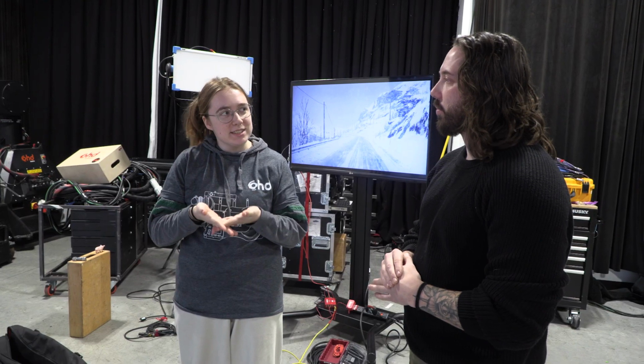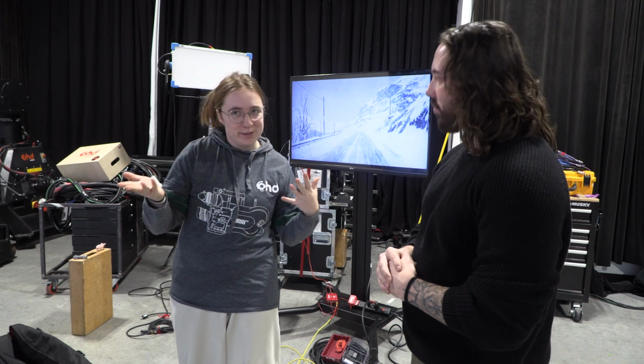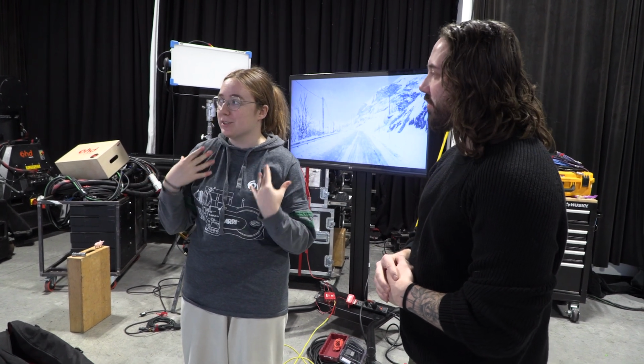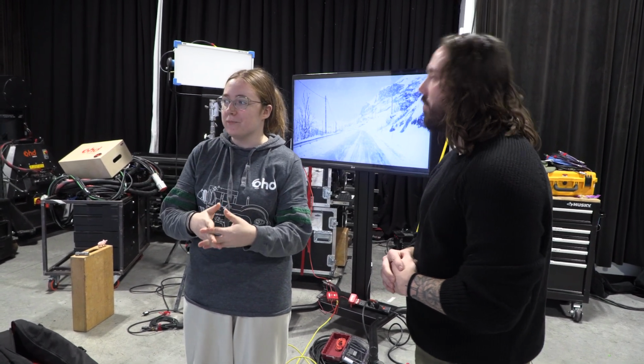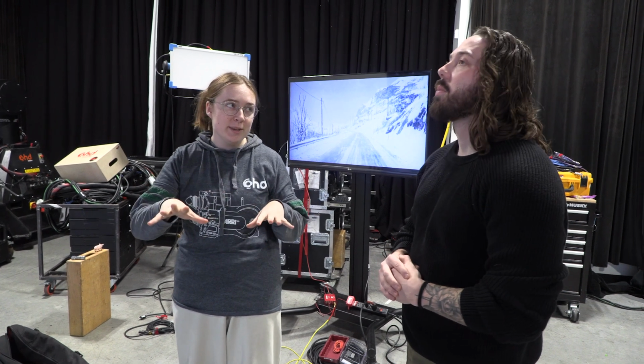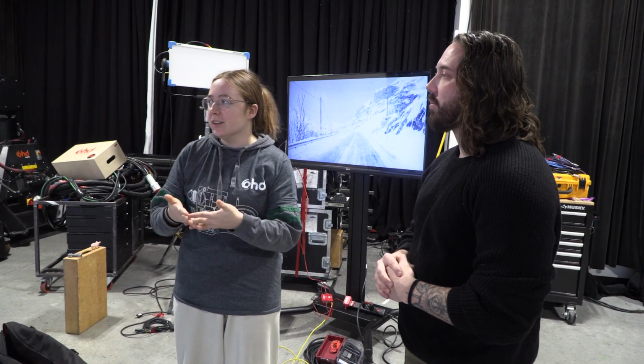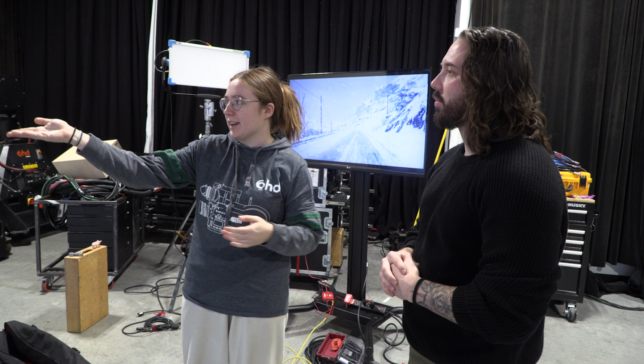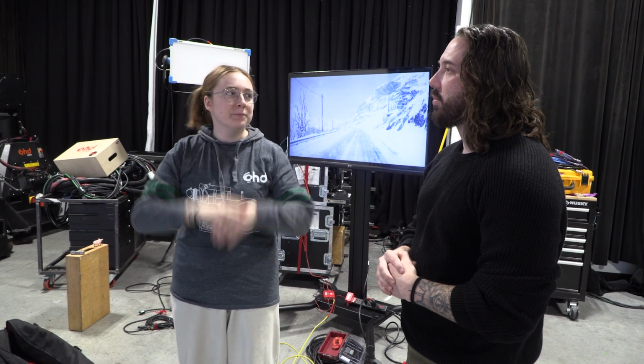We use a Vive system, which actually goes through Steam VR. If anybody's familiar with Steam, it's for video gaming, so the system was originally built for VR and AR video gaming, but we can also use it here to identify where exactly the tracker puck is in the room.